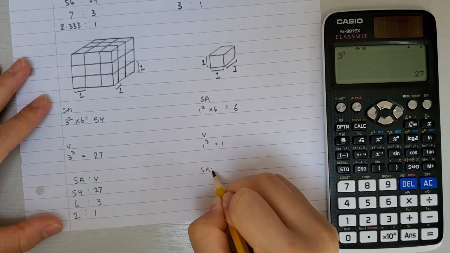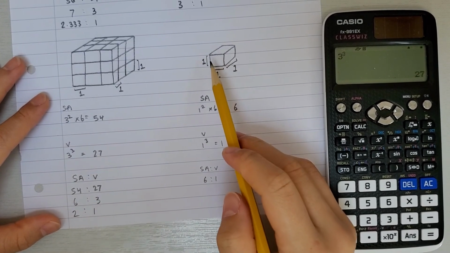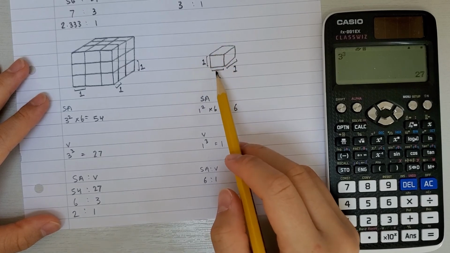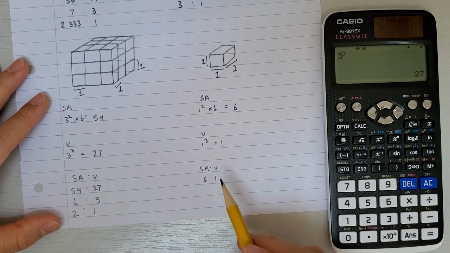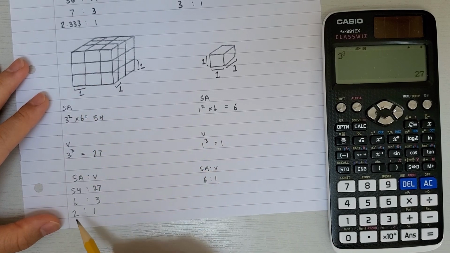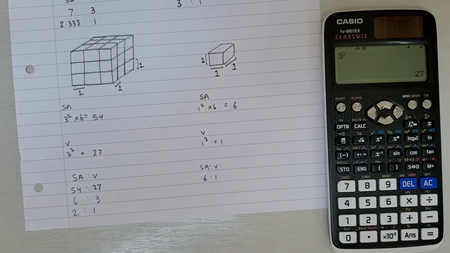Our surface area to volume ratio is 6 to 1. So you see the smaller block has a larger surface area to volume ratio compared to this larger block, which has a smaller surface area to volume ratio. And that's it. That's comparing surface area to volume ratio for different sizes.